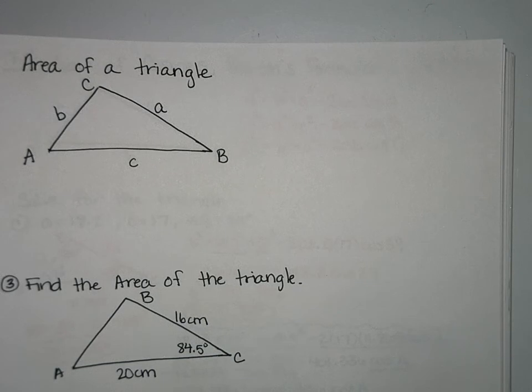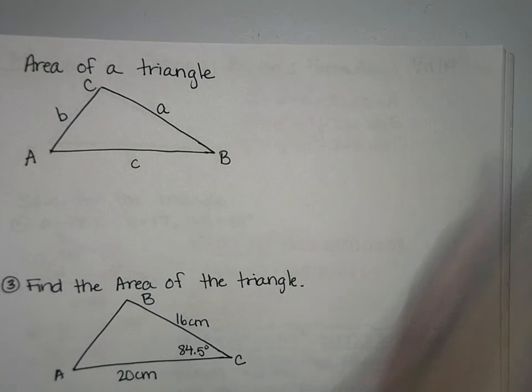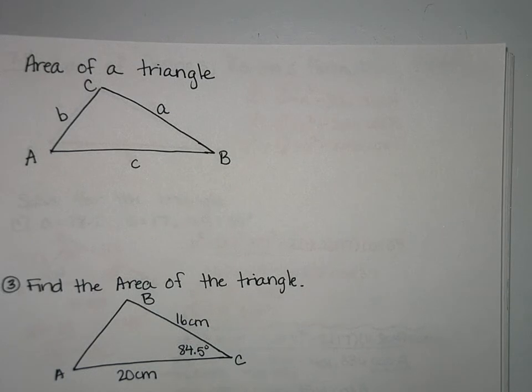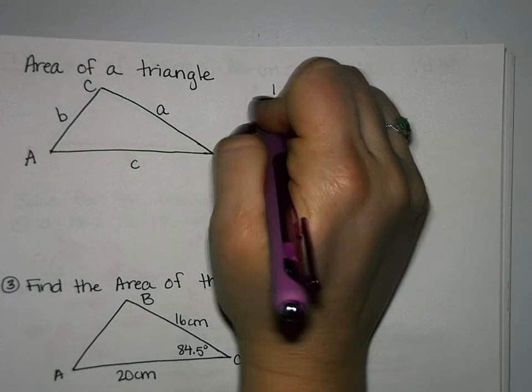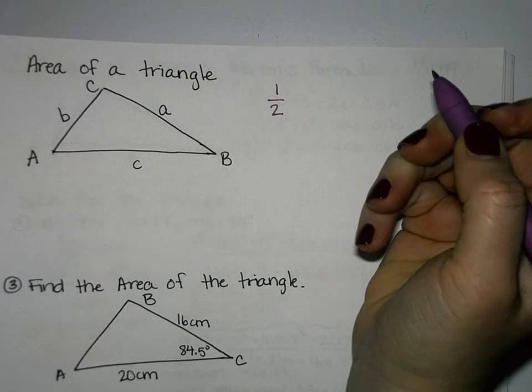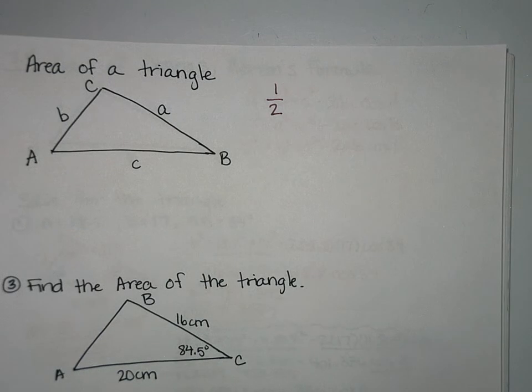Okay, so the formula for an area of a triangle can be expanded from 1/2 base times height. It still has similar aspects. It's 1/2, and it's all going to be dependent on the angle that you know.